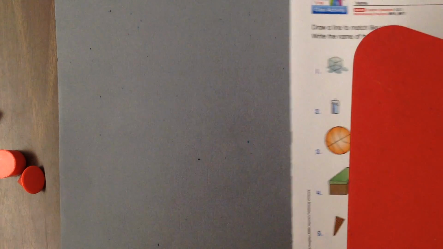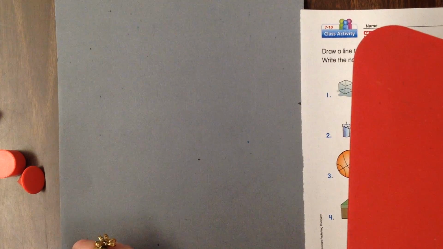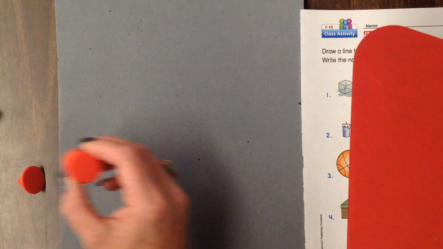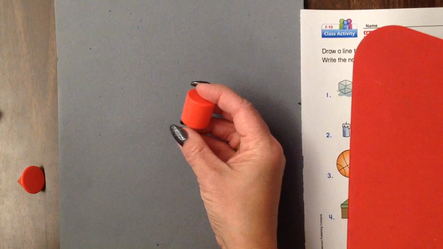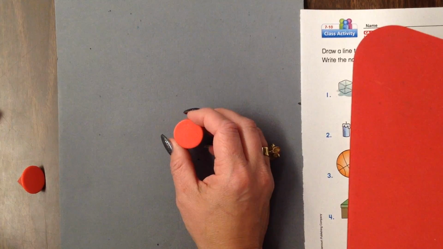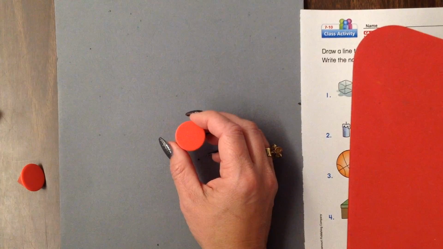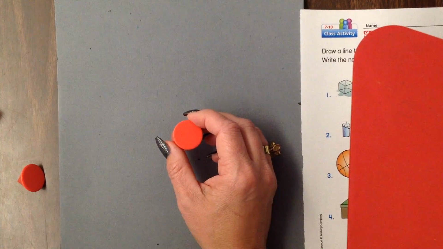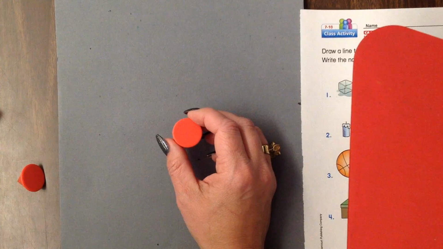I'm actually going to hold this for our video. I'm going to hold it off to the side because I want to go over the shapes with you that they talked about in the video. Okay, so this here is a cylinder. By the way, when I'm talking about the video, you should have already watched the first video, which was a 3D shapes song. It introduced you to many of the shapes that we're going to be talking about.